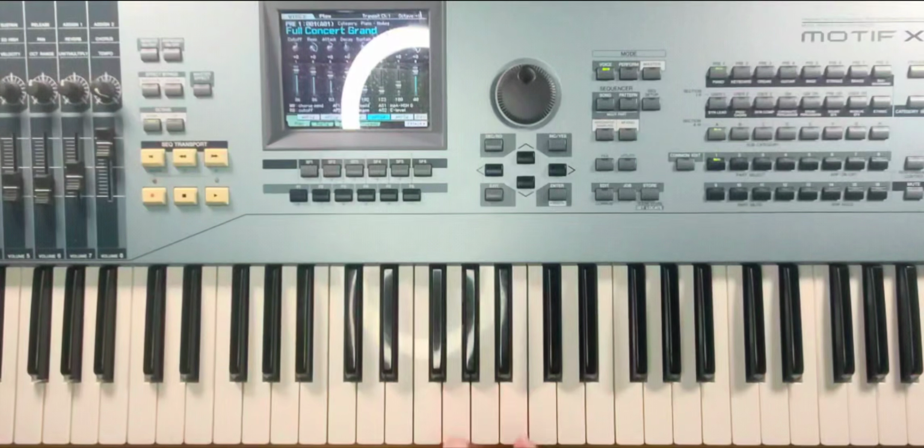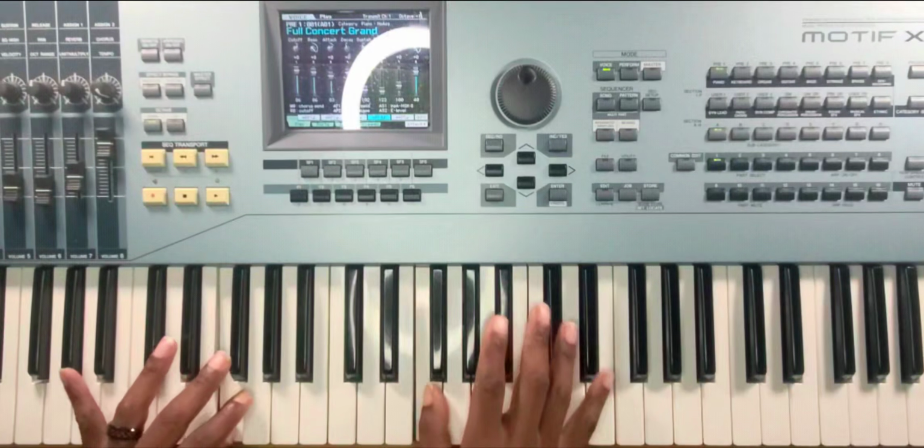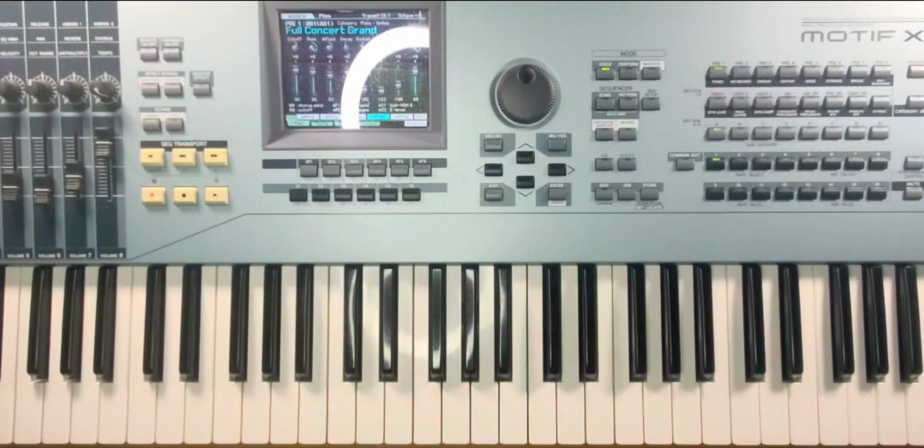All right, learn that brief little pause in there. All right, one more time. So that's all of the progressions. All right, so let's go and then put them all together.